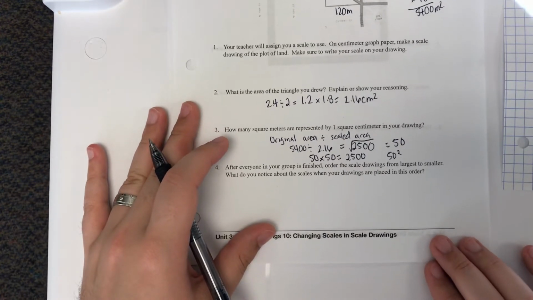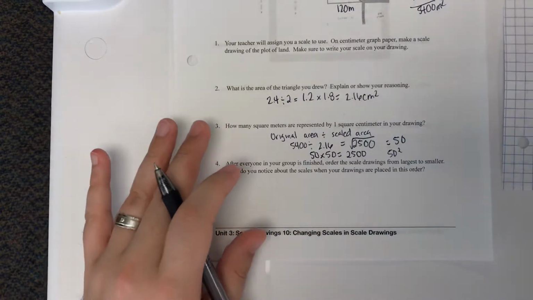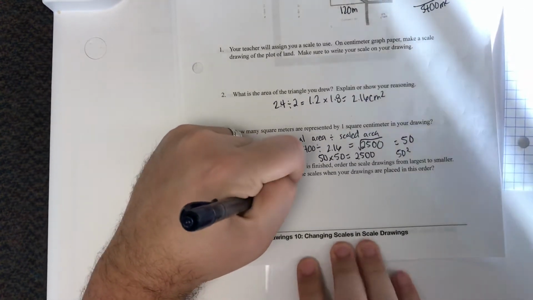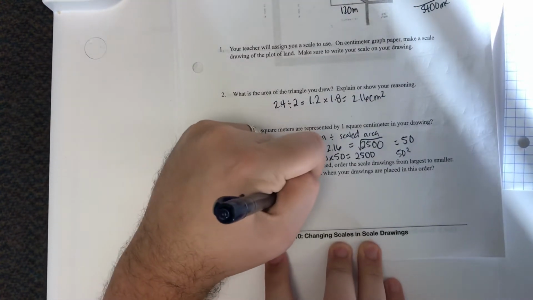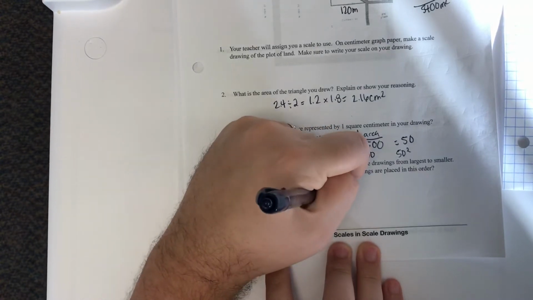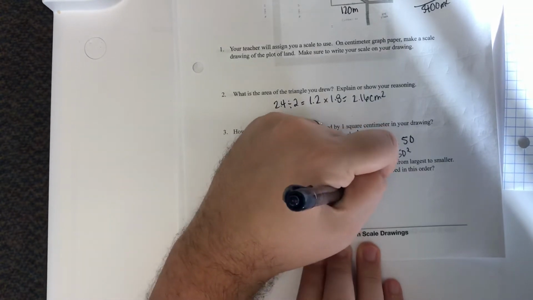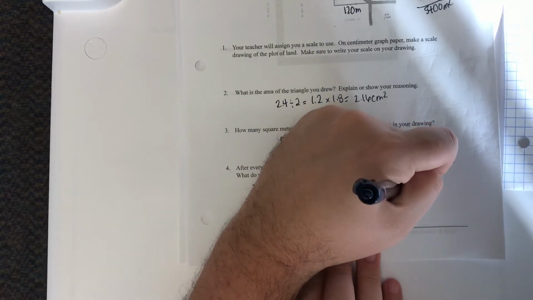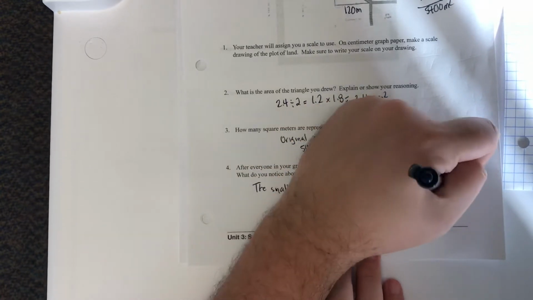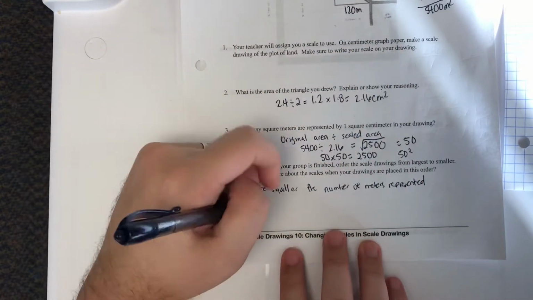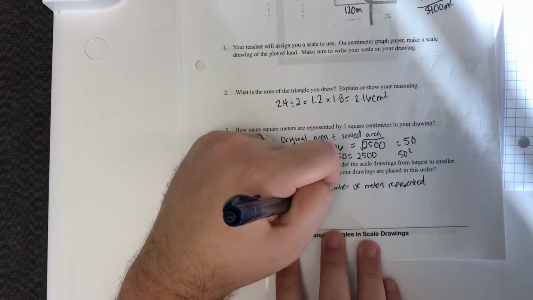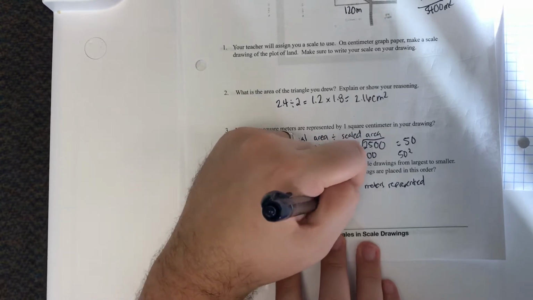So what do you notice about the scales when your drawings are placed in order? So the smaller the number of meters represented by 1 centimeter, the larger the drawing is.